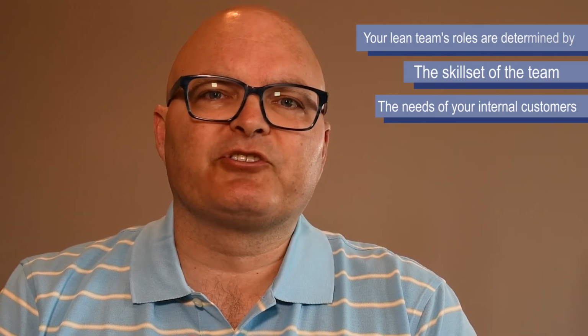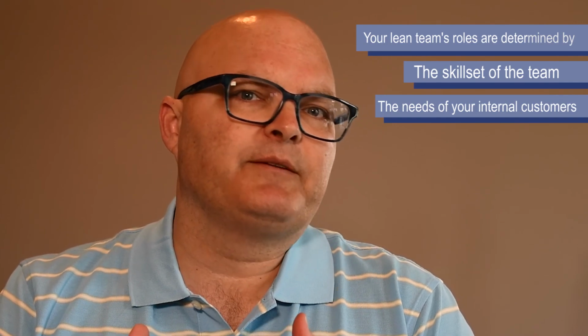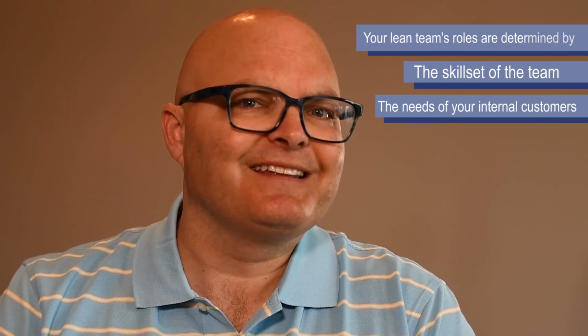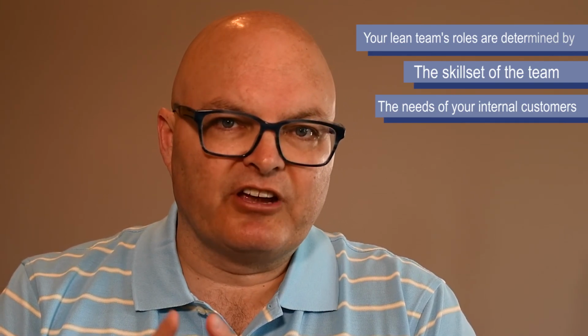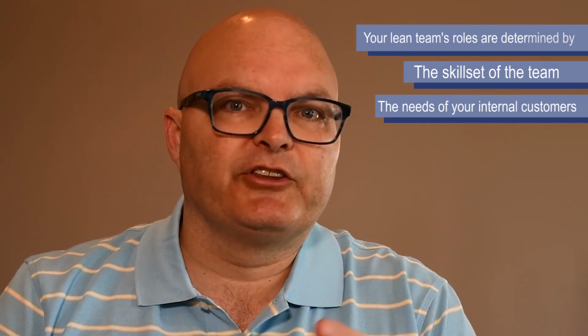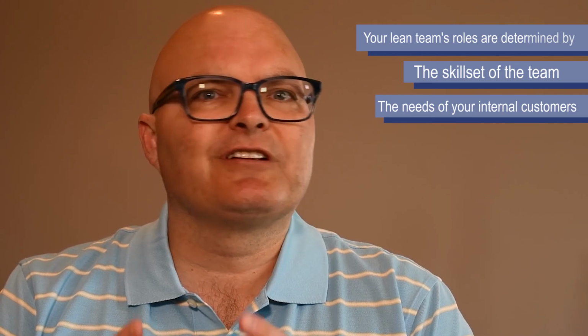Now, this is a particular point where the idea of the lean team driving projects comes into play. Because generally, I don't really like that as a particular pursuit. I believe the organization should be solving their own problems, should be making their own improvements. So why should the lean team do it?